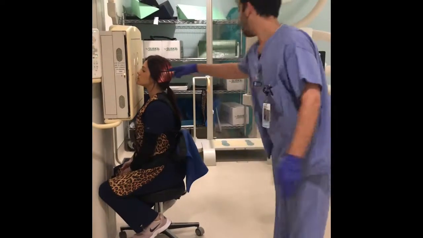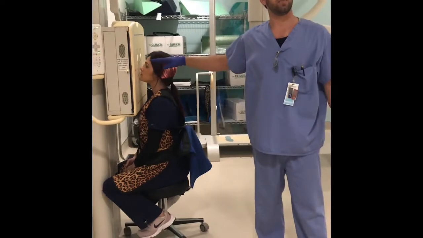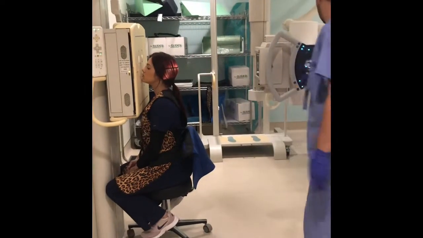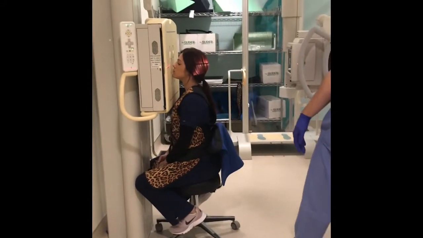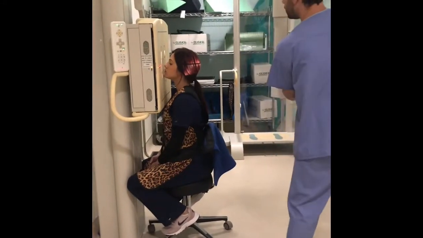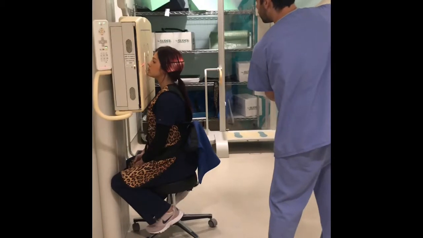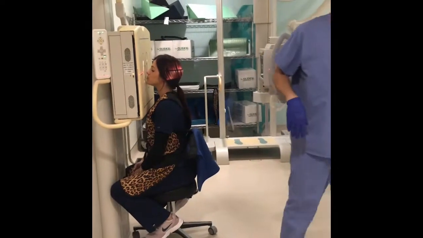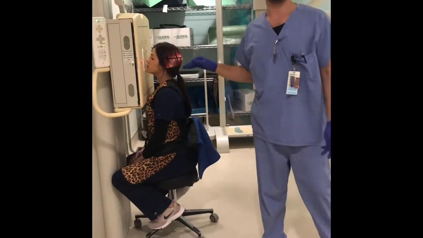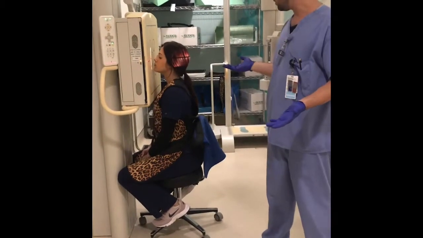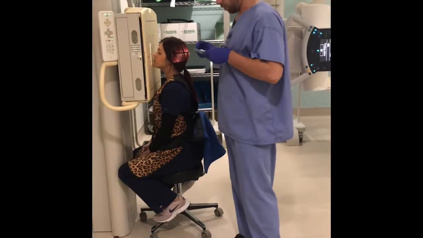So now we have the IOML perpendicular to the CR. And so there's our laser again. Looks pretty good. Just collimate in because we don't need that much skull. So this horizontal CR is going to exit at the nasion. And yeah, all looks good so far.